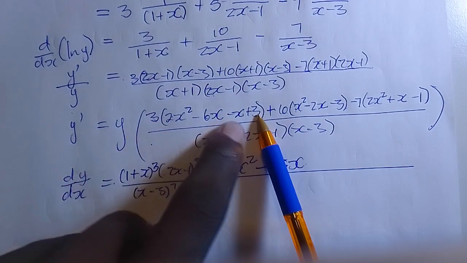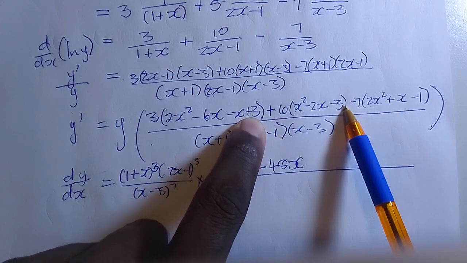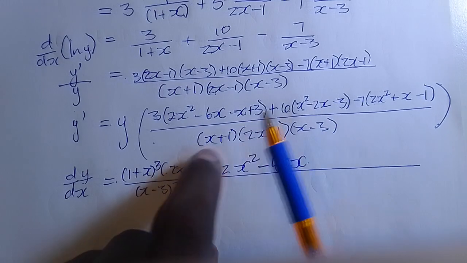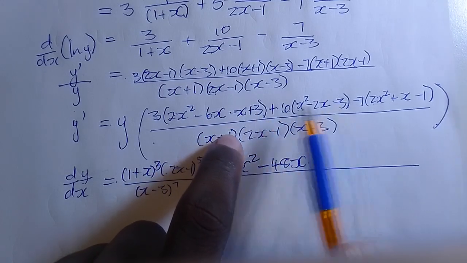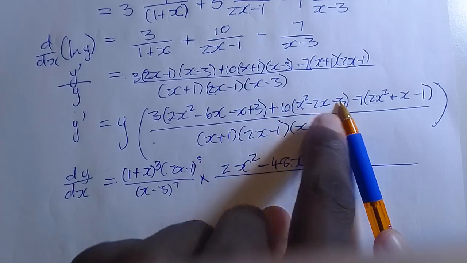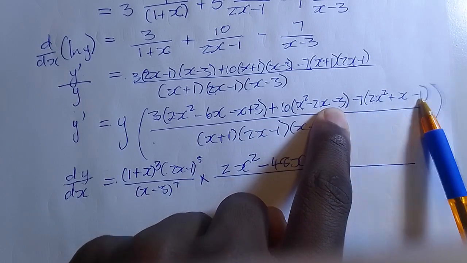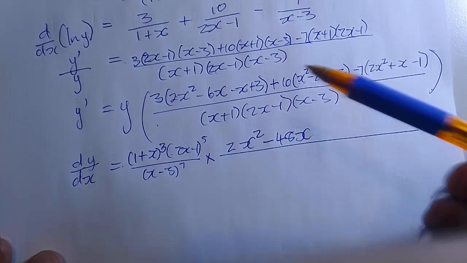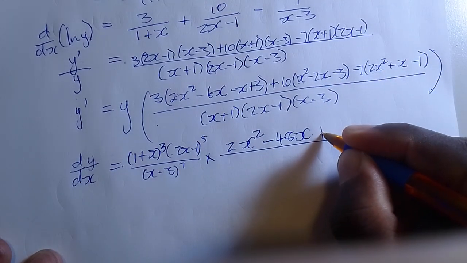Three times 3 is 9. This is negative 30. 30 minus 9 is 21, but it will be negative. Negative 21 plus 7 is 28. Oh, wait, what?